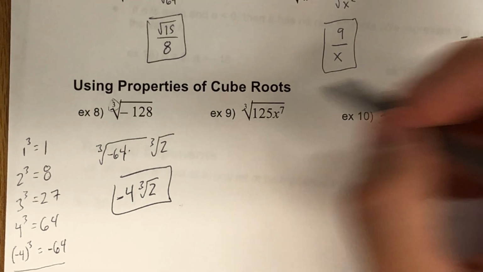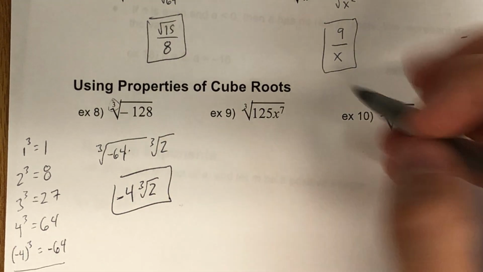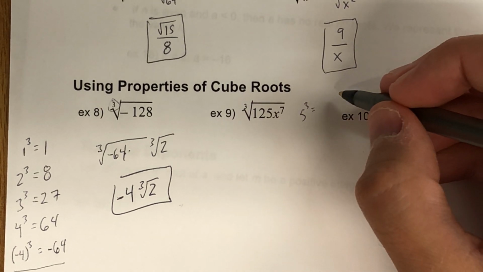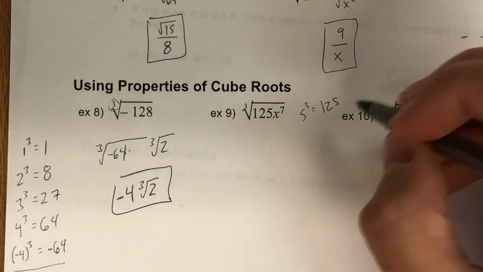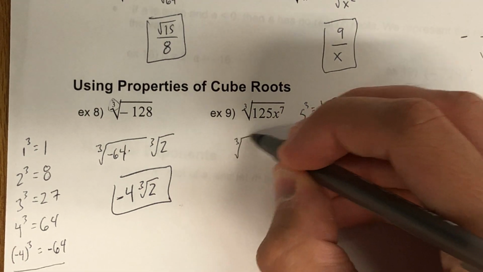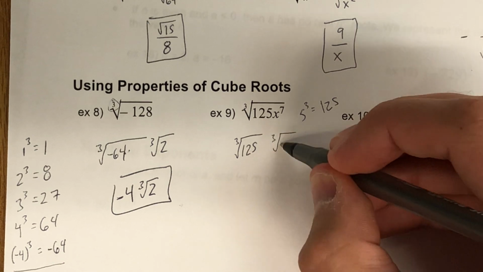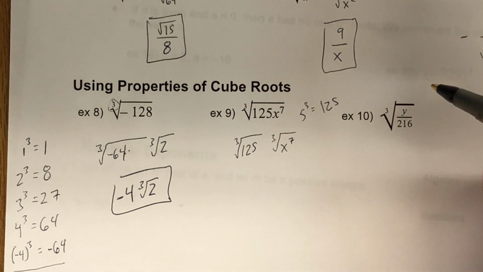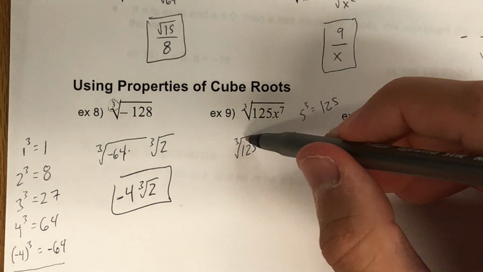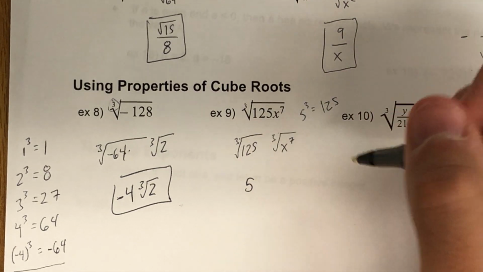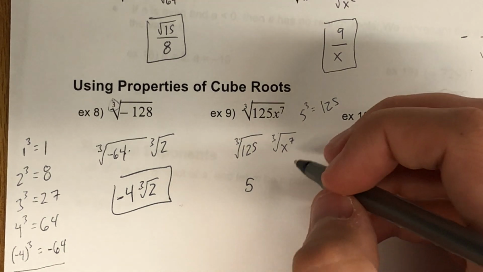So 125. That makes me wonder, is 5 cubed 125? 5 times 5 is 25, times 5 is 125. So that's good. So let's separate this using our product property into the cube root of 125 and the cube root of x to the 7th. So cube root of 125 is 5. Cube root of x to the 7th.